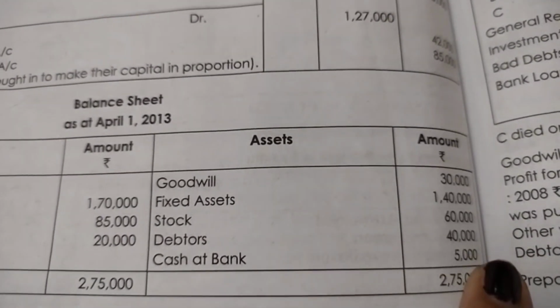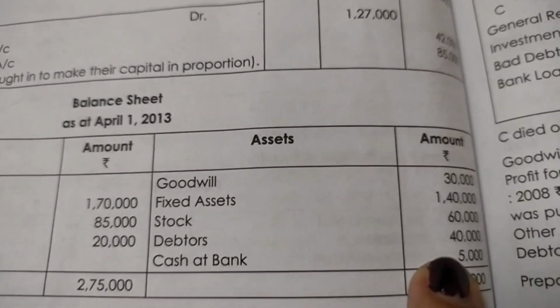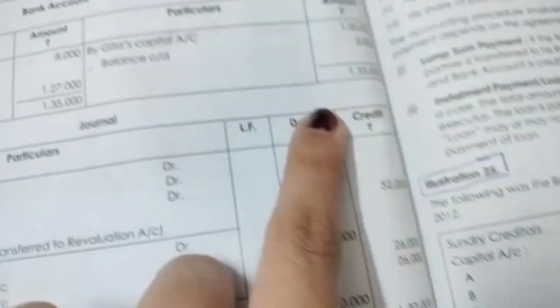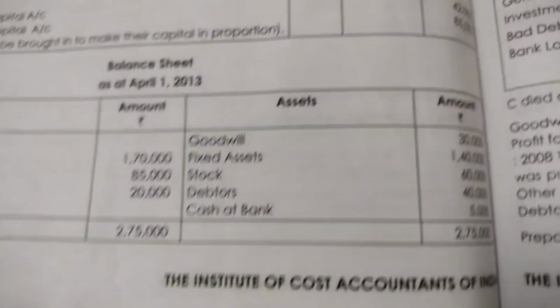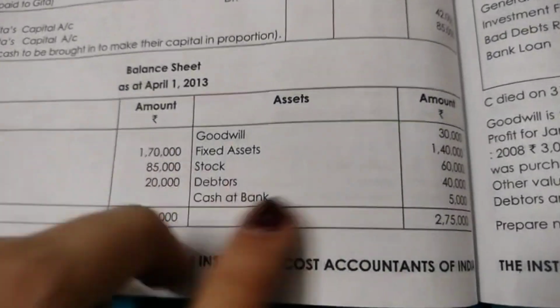Next come debtors 40,000, there is no change in it. Cash at bank will appear as 5,000 because we have only kept 5,000. They have only asked us to keep 5,000 in the bank, so we have kept 5,000. So that is the only amount which we are going to show here.